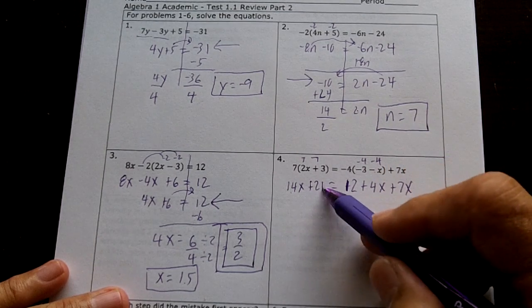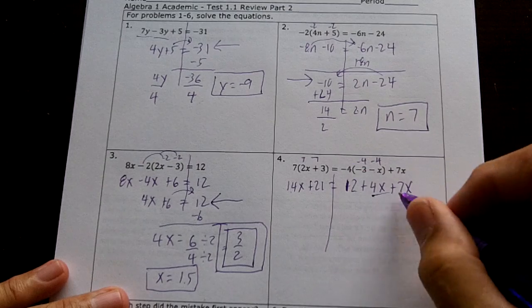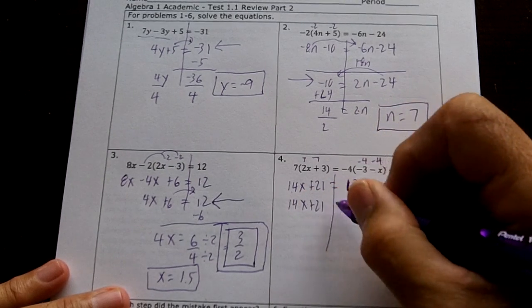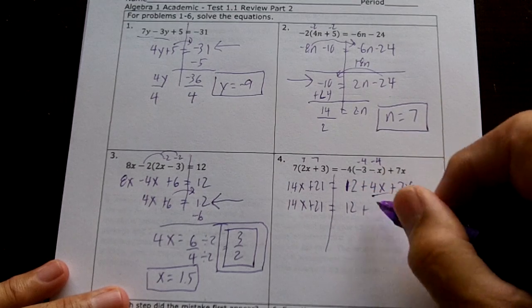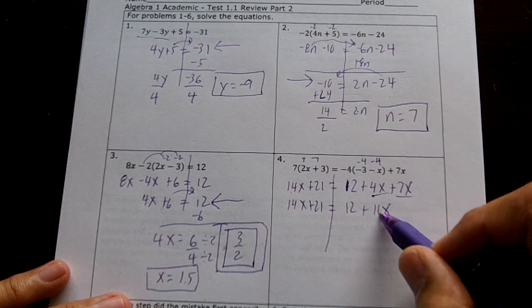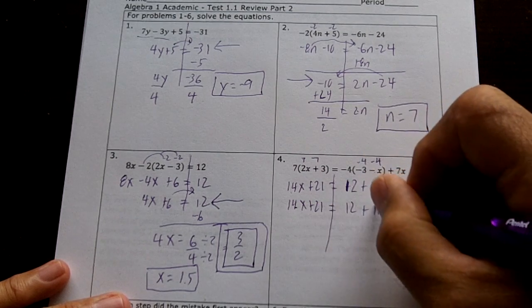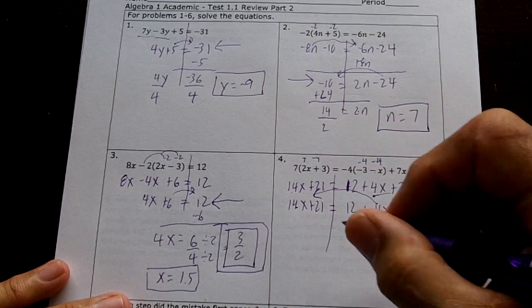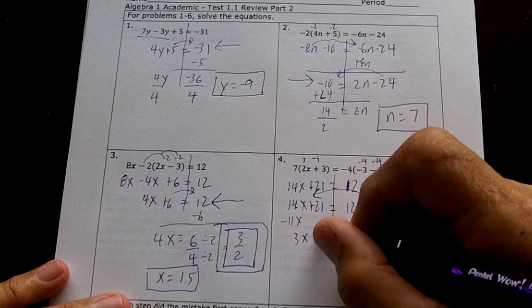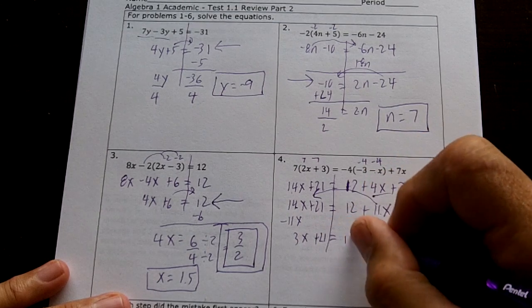Now then, we have a letter and a number on the left, but we have two letters on the right. So 14x plus 21 equals 12 plus 11x. Now then, we're going to move the smallest x. Move the smallest x. 11 is smaller than 14. So the 11 would get moved across. So minus 11x, you would get 3x plus 21 equals 12.